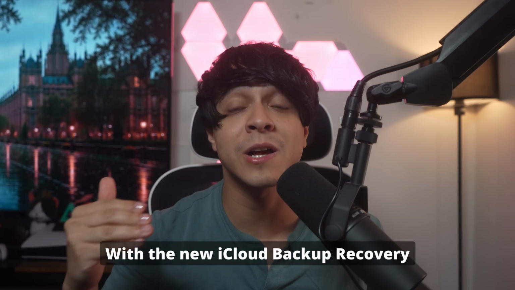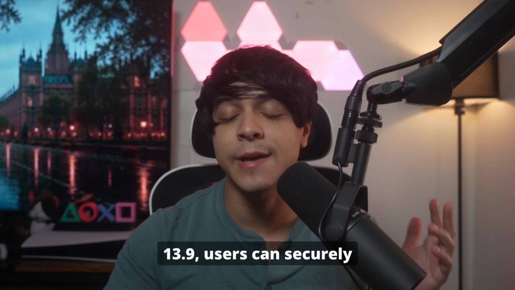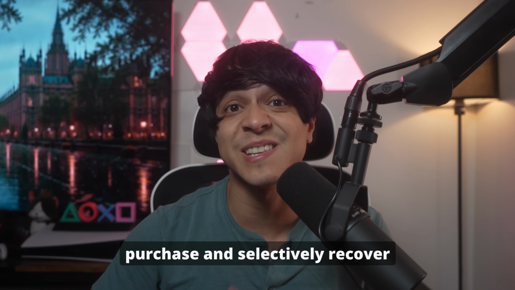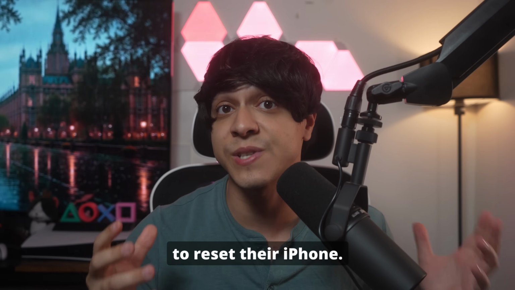With the new iCloud backup recovery feature in Dr. Phone version 13.9, users can securely access iCloud backups, preview recoverable files before purchase, and selectively recover the data that they need, without even having to reset their iPhone.